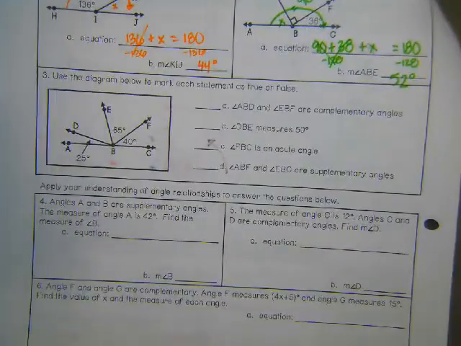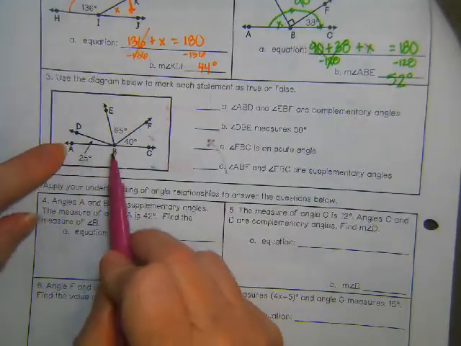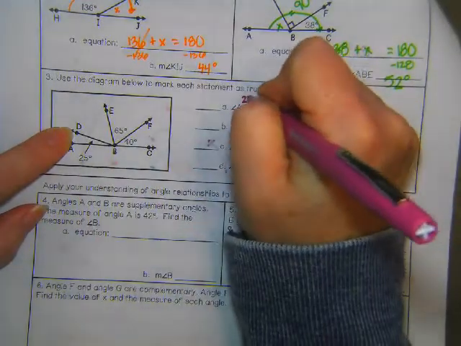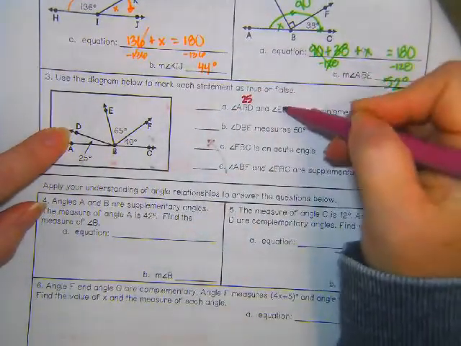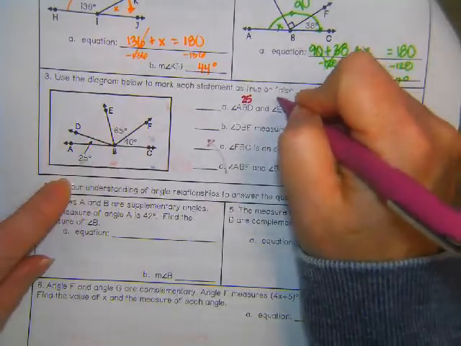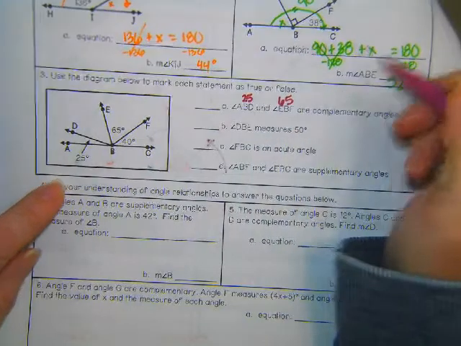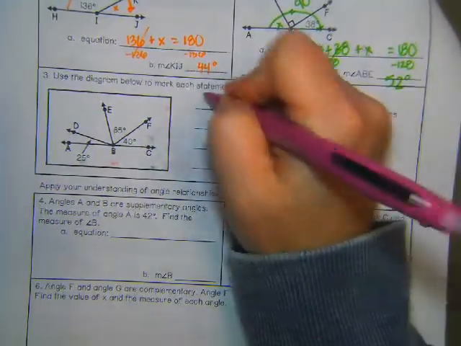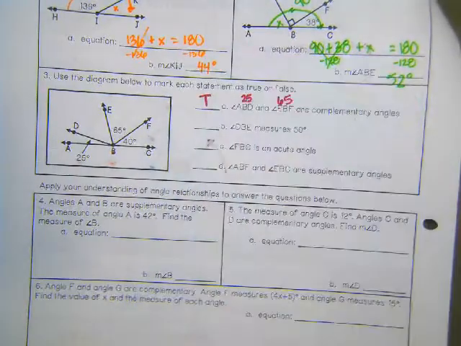Use the diagram below to mark each statement as true or false. Okay, angle ABD, which is 25 degrees, and angle EBF, which is 65 degrees, are complementary. Well, if I add those two together, does it give me 90? Yes, it does, so that's true.